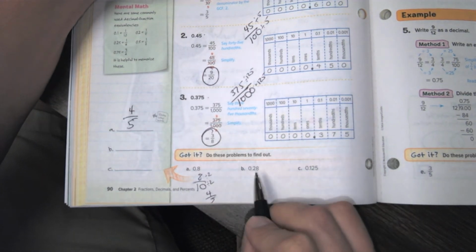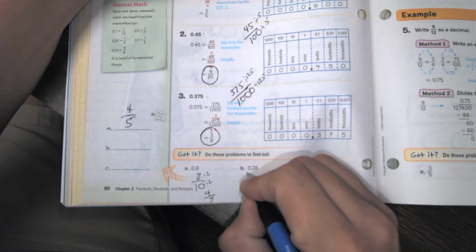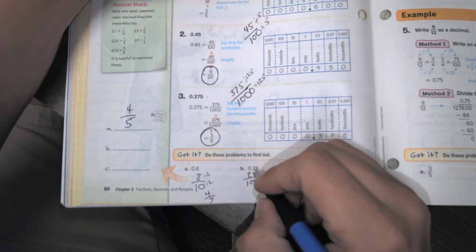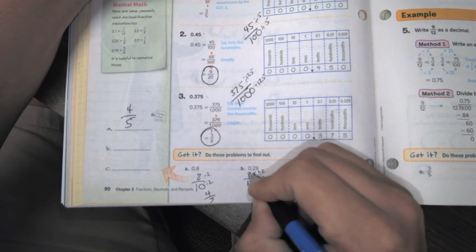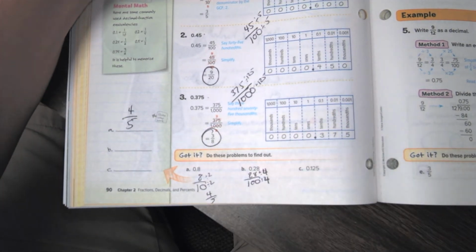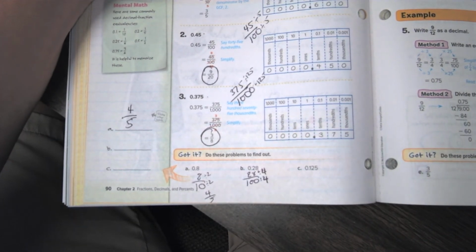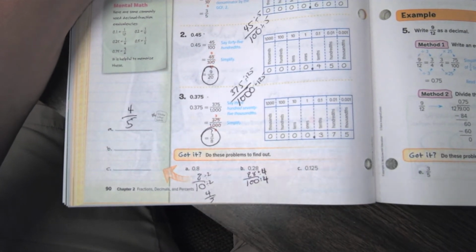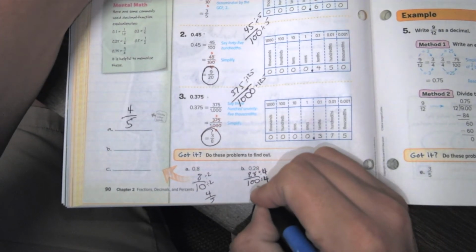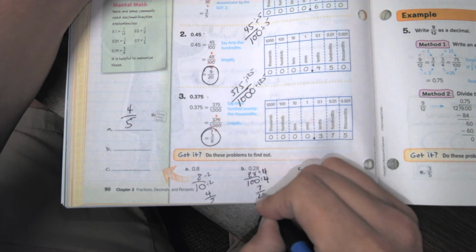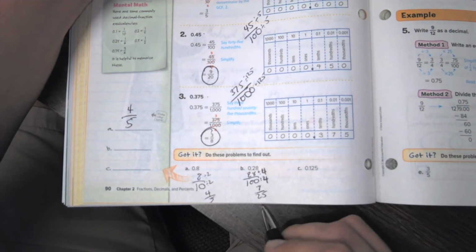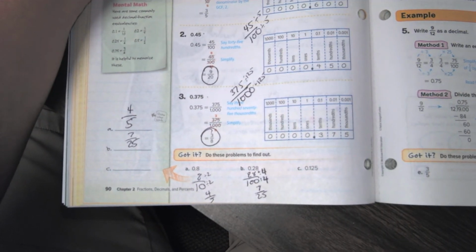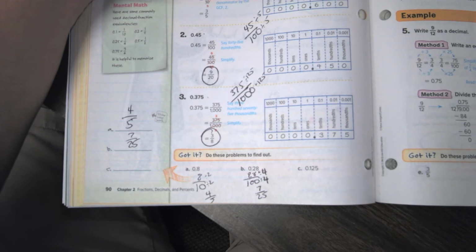Now, letter B, we have 28 hundredths. So that means 28 over 100. Both of these are divisible by 2. You can do bigger numbers as well, like this one, actually, we could do 4 if we want. You can do whatever numbers you want as long as you simplify all the way to where you can't go any further. That 4/5, we couldn't go any further, so we quit. Now, 28 divided by 4 is 7, and 100 divided by 4 is 25. Well, 7 and 25, you can't do anything with, so that's your final answer, 7/25. When you can't go any further on the simplifying, you are officially done.